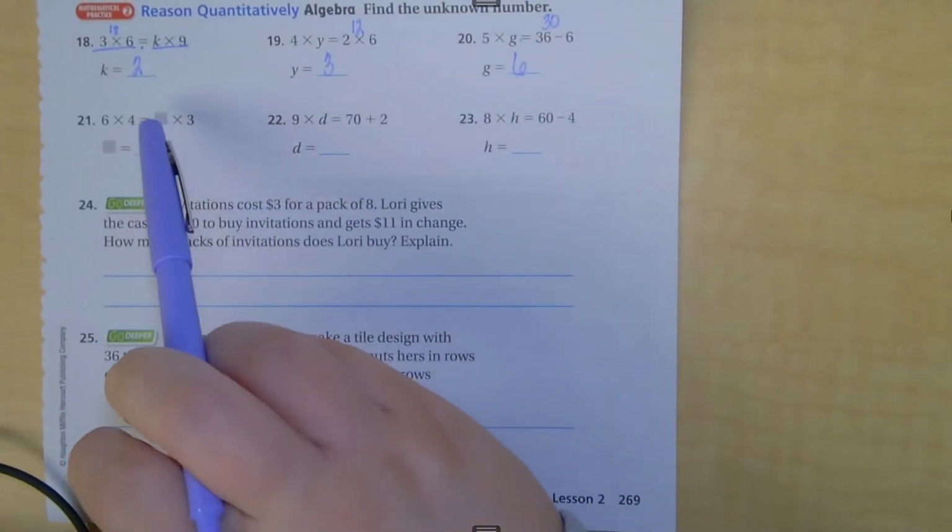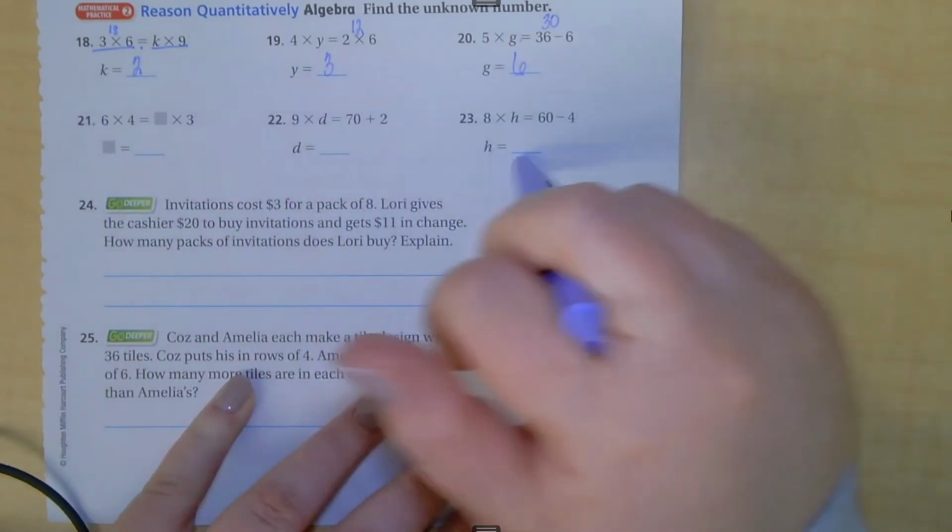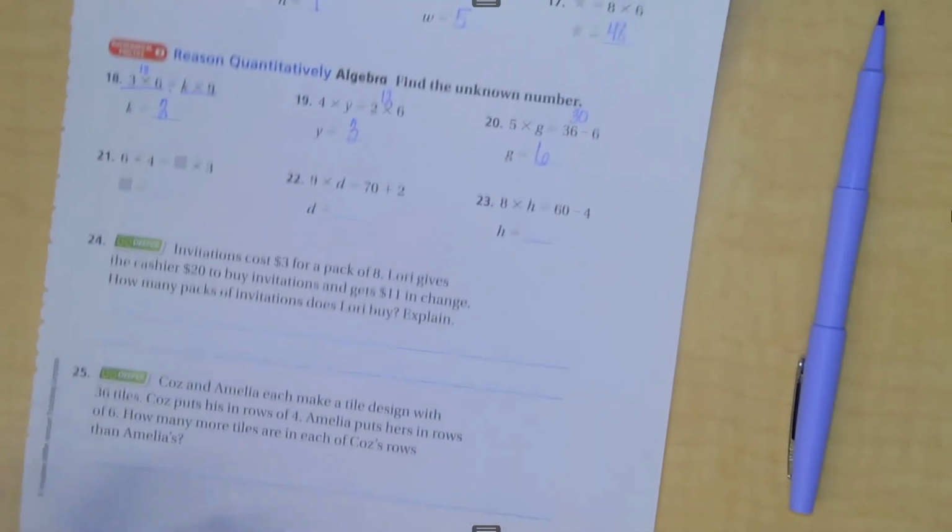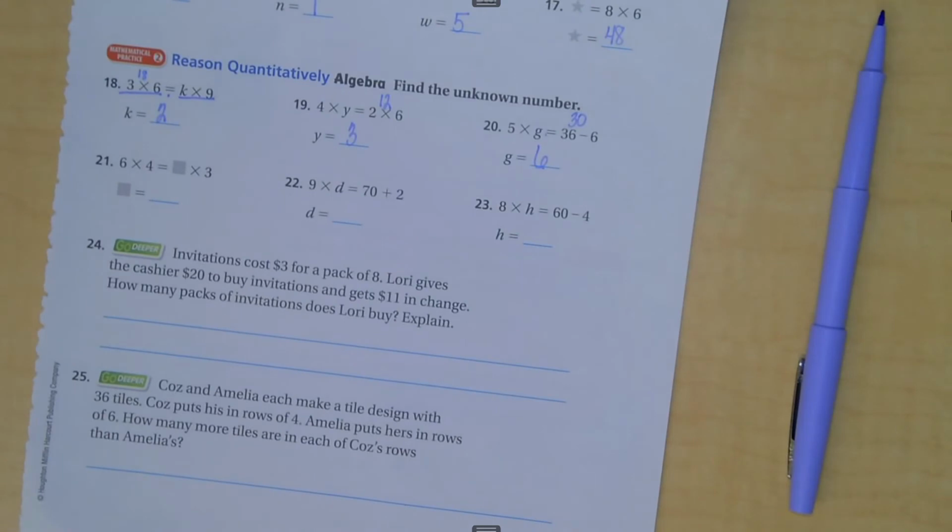Go ahead and pause the video and try to solve 21, 22, 23 on your own. Go for it. Press play when you're ready to come back and discuss.